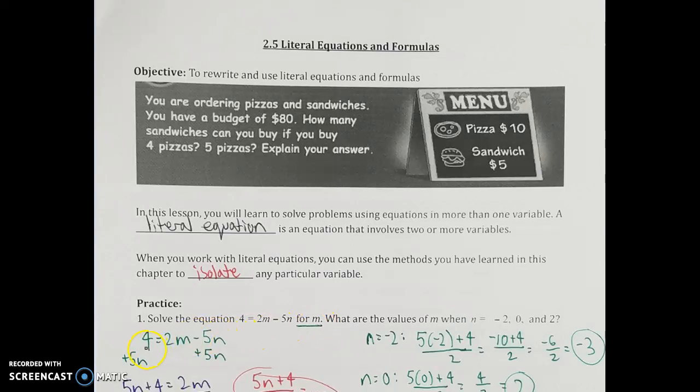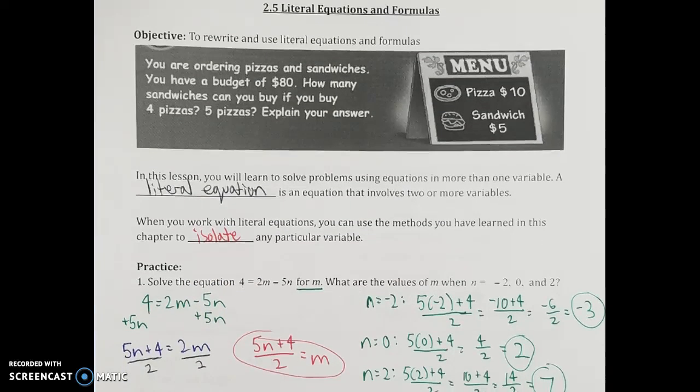So in my steps here, we can start with that equation that they tell us, 4 equals 2m minus 5n. Still following the same steps that we already know. So inverse of subtraction is addition. I'm going to add 5n to both sides because, again, we want to get m by itself. So if I add 5n, that's going to get rid of the negative 5n on this side. In our next step, it looks like I have 5n plus 4 equals 2m, again because it's going to cancel on the right, and I had 5n on the left.